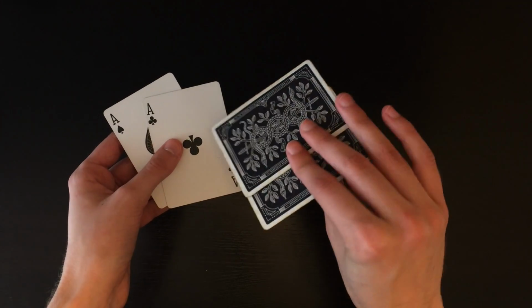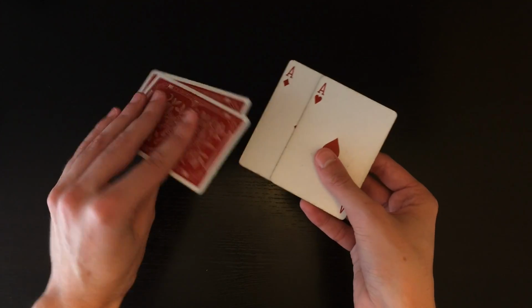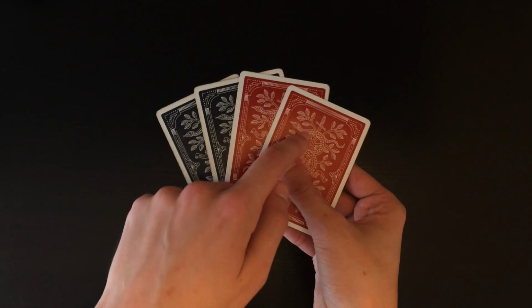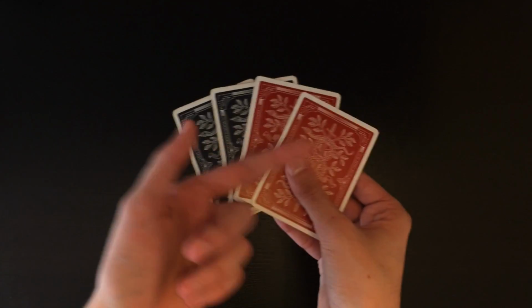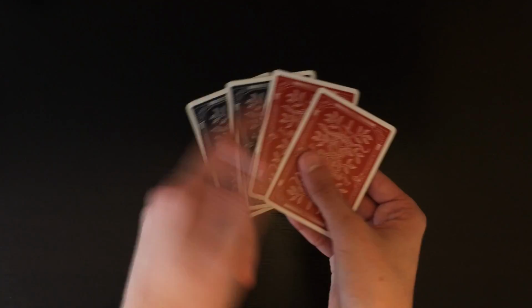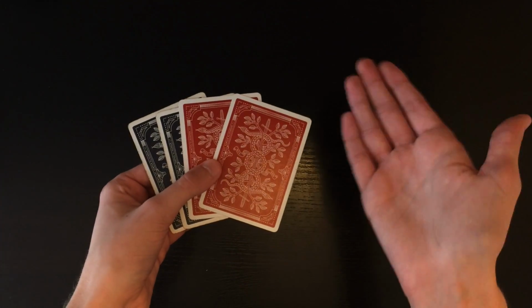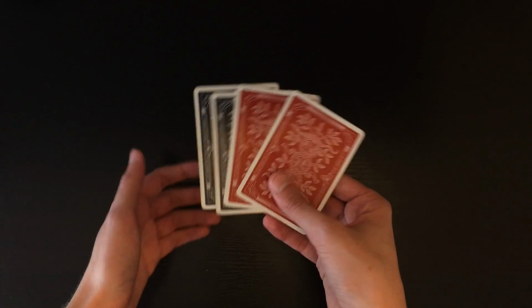So first, just get out red aces from one deck and black aces from another deck. And they don't even have to be from the same brand. Obviously, these are both Monarch decks. These are just blue Monarchs and red Monarchs, but you guys can use Bicycle cards and Monarchs, or honestly, whatever combination of cards that you guys own would be perfectly fine for this card trick, all right?